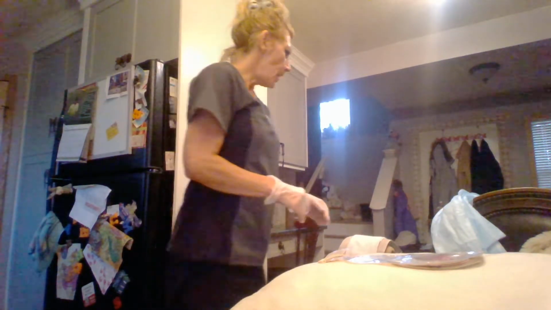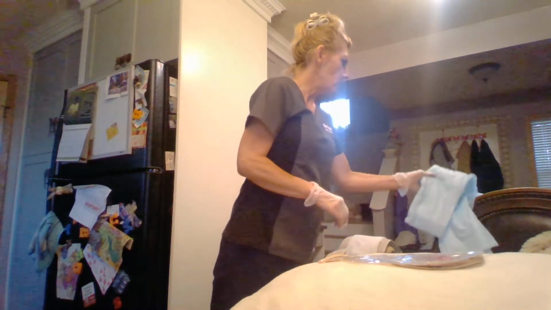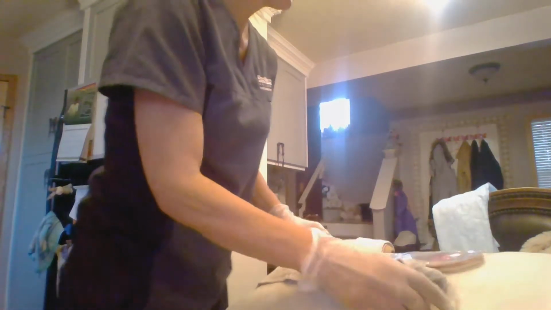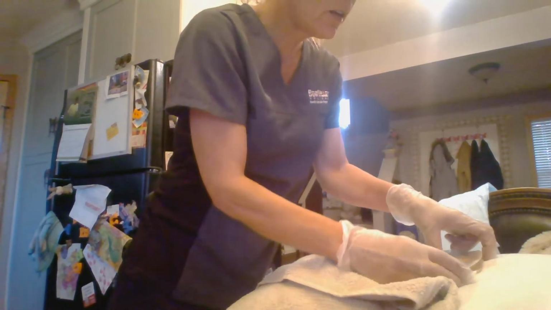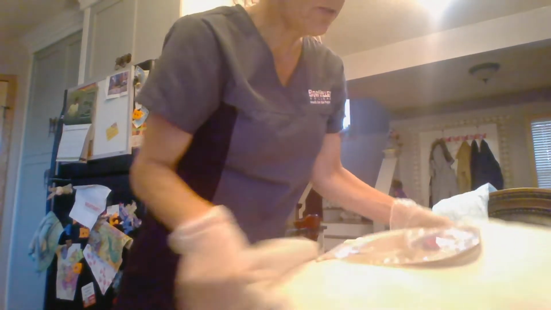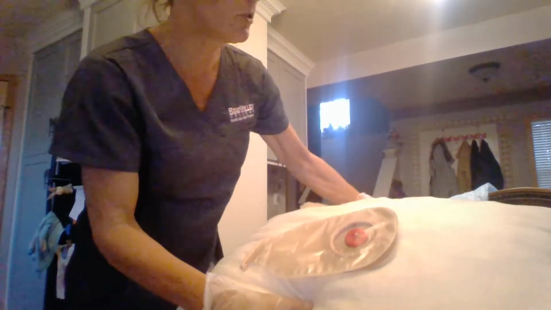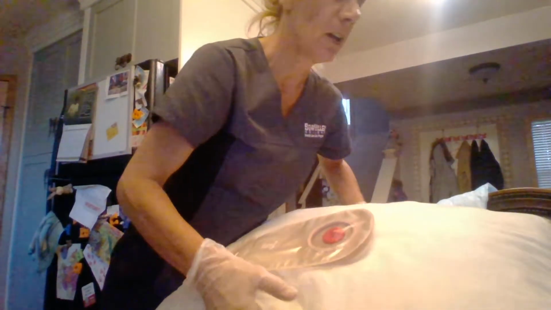I'm going to use a waterproof pad, or you could use a towel. I'll use a towel. Place a towel around the area. And I'll have to turn this so you can see it. You may have some extra. Bring some paper towels. Make sure you put your equipment on a clean surface.